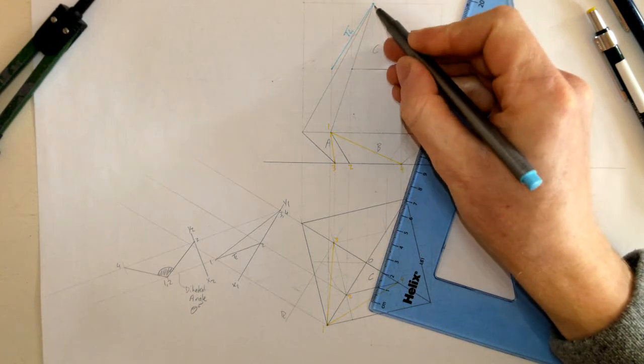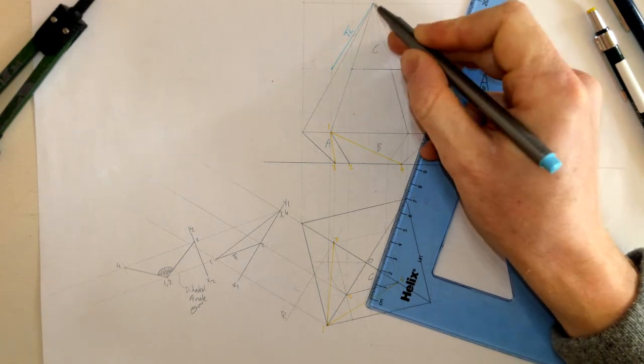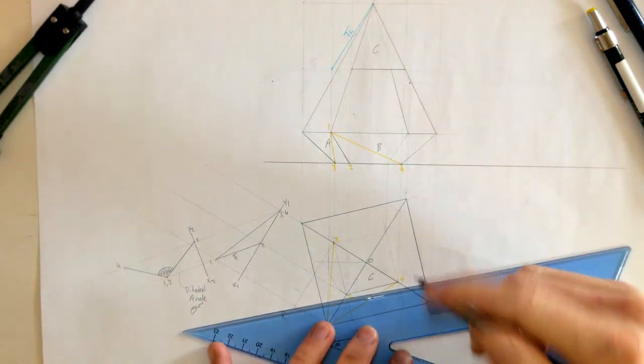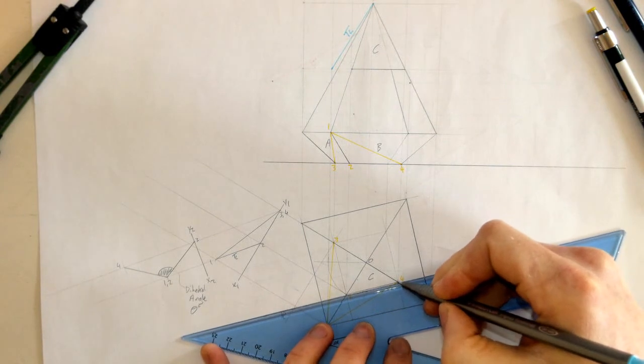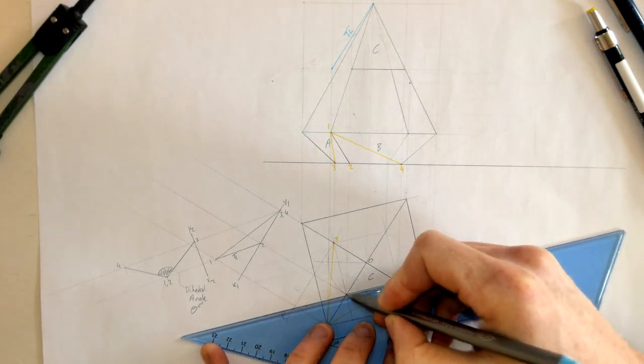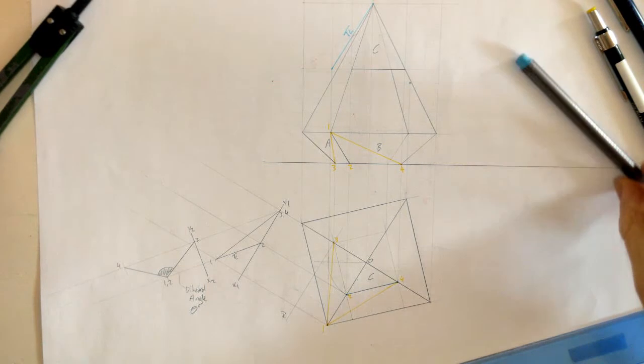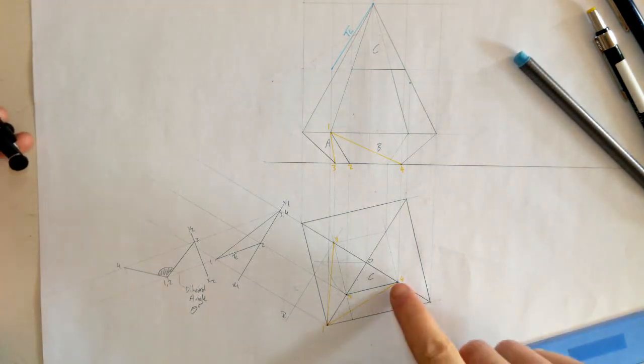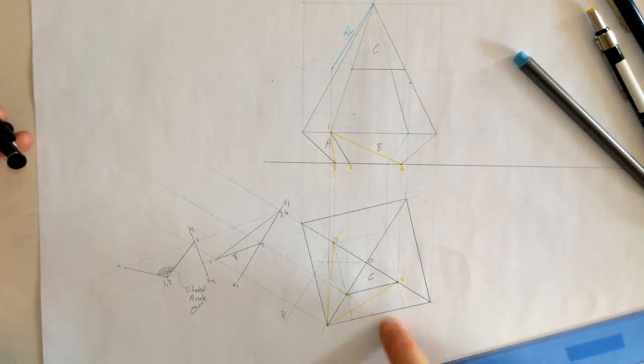Now, as I've already said, it's an isosceles triangle, so both sides are the same length. So what I'm going to do, I know that line there is a true length already, so I'm just going to rabat the face C down below here.